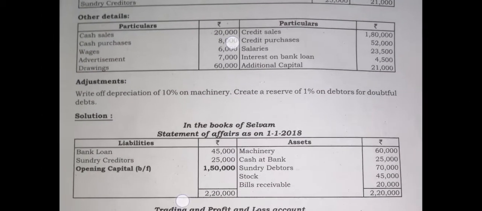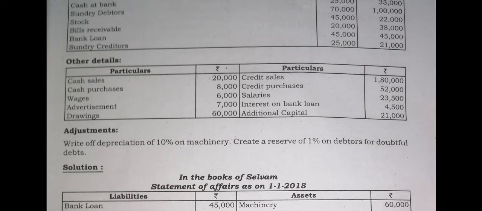Okay ma. So that item we posted. Now come down. These cash sales and sales will go to the credit side of the trading account, and cash purchases to the debit side after opening stock. Then wages, trading account da.